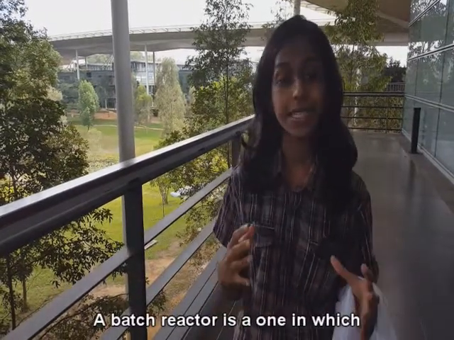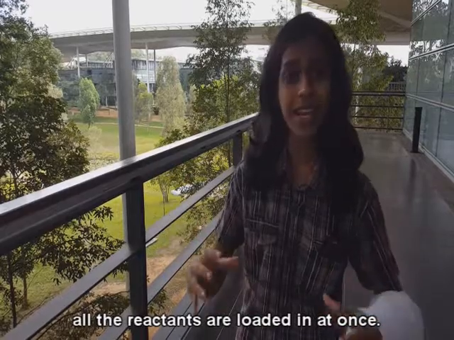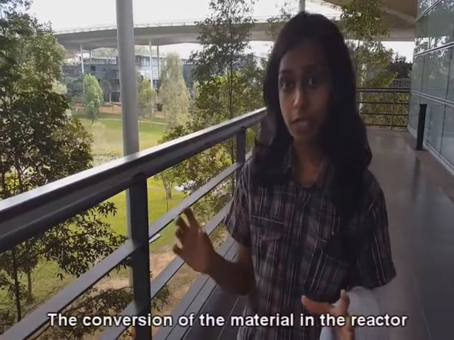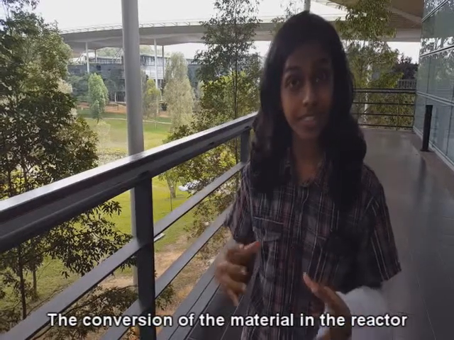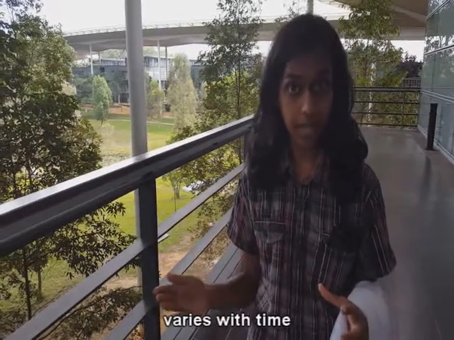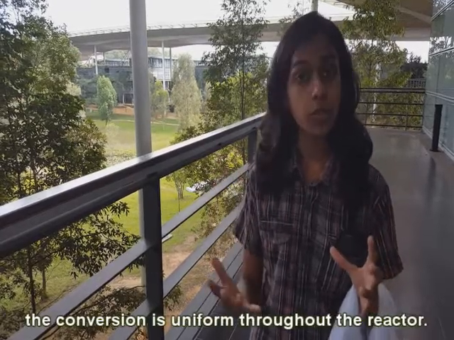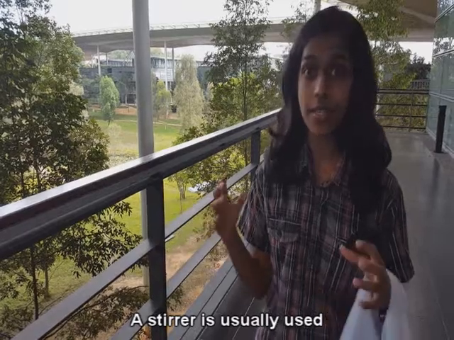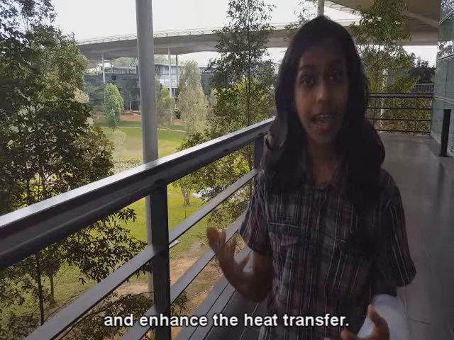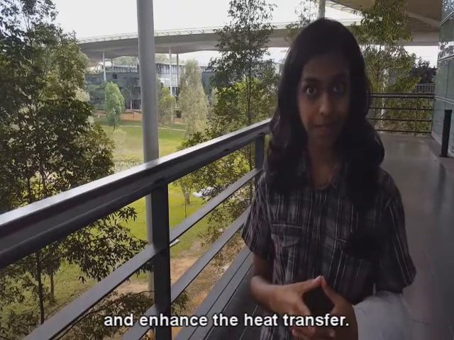A batch reactor is one in which all the reactants are loaded in at once. The conversion of the material in the reactor varies with time. However, at any one time, the conversion is uniform throughout the reactor. A stirrer is usually used as an agitator to mix separate feeds and enhance the heat transfer.